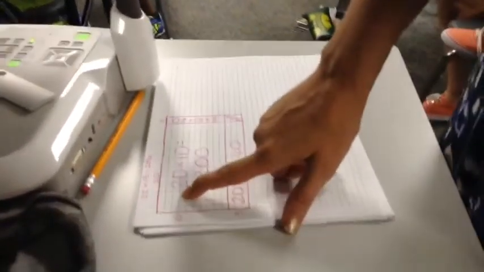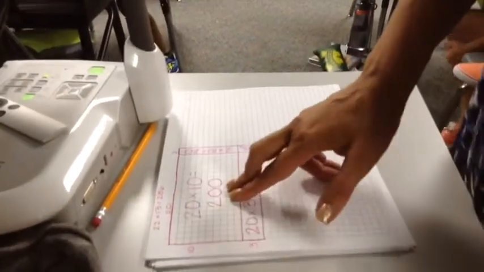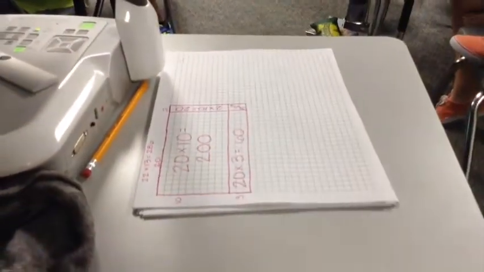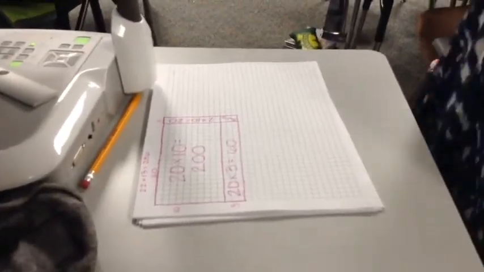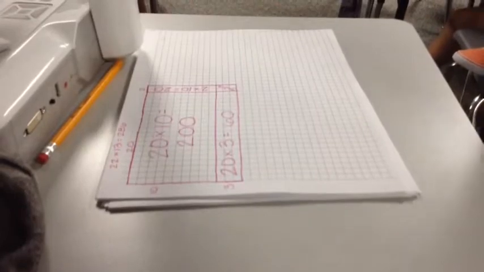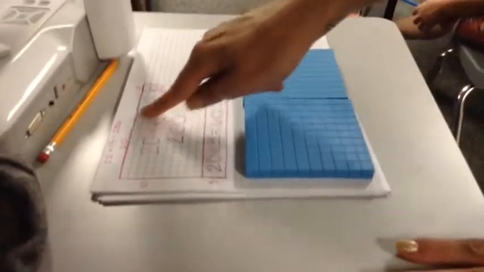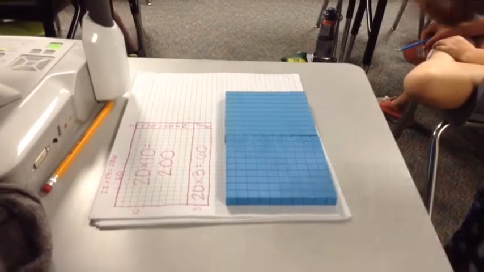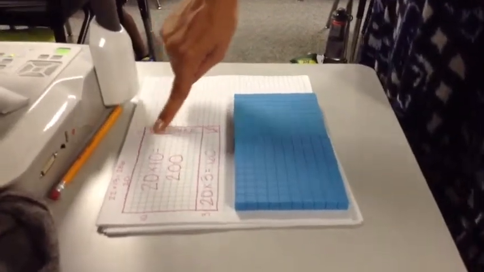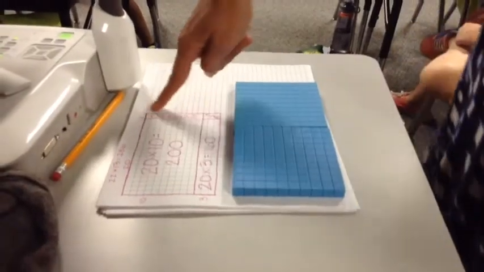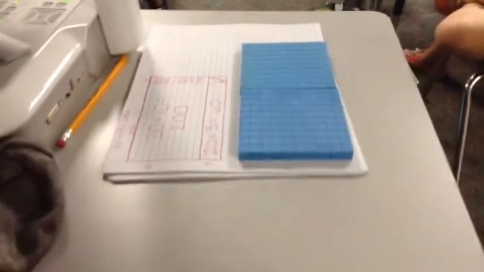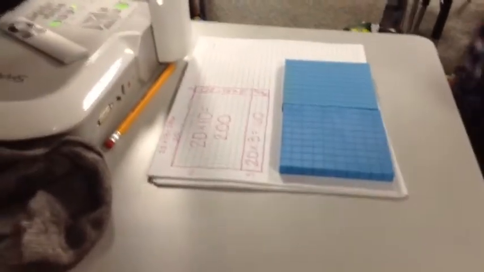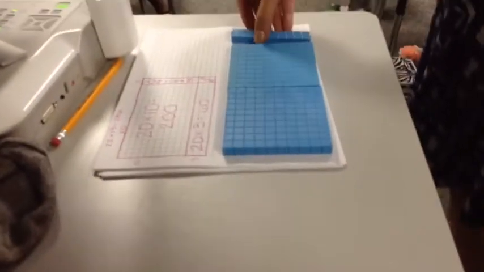If I wanted to show 20 across and 10 down like this rectangle, or if I wanted to show 200, what blocks would I use to make 200? 200 flats. Right. Okay, so I've got 200 flats, which is 200. This is this part of the area model. Now I need to build this part, 2 times 10. How could I build this part, 2 times 10? You would get 2 10 rods. There's that rectangle.